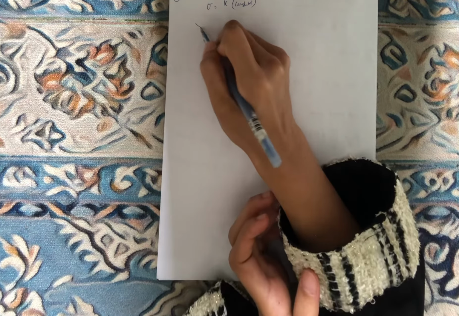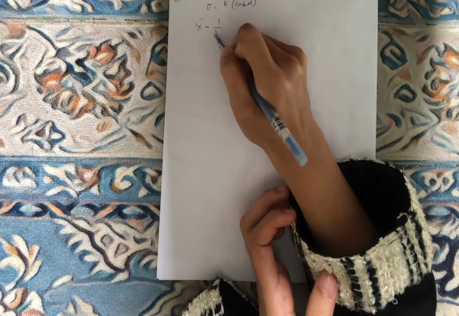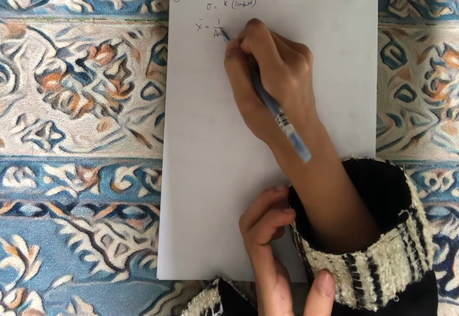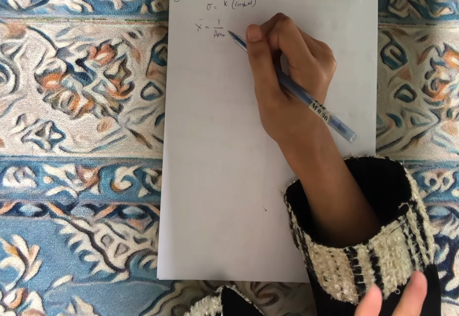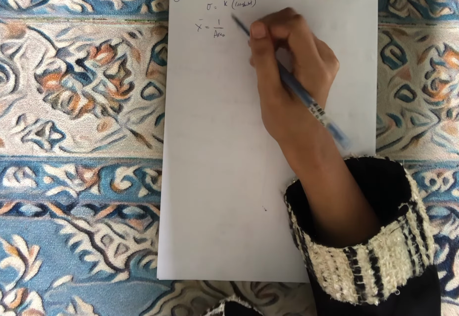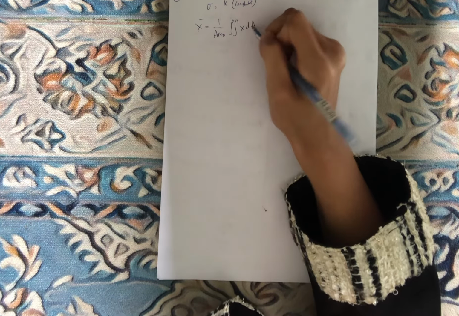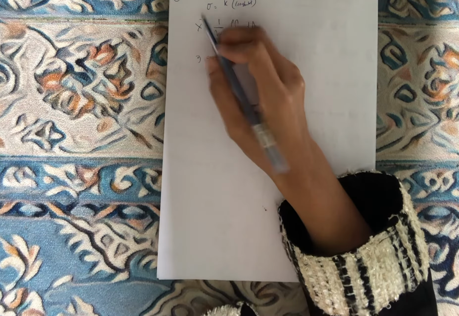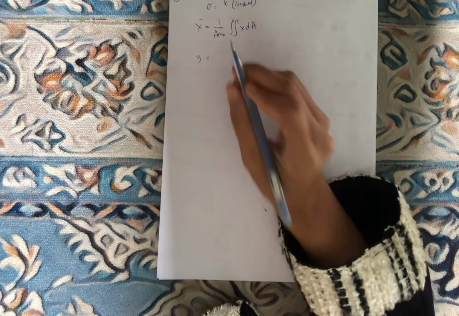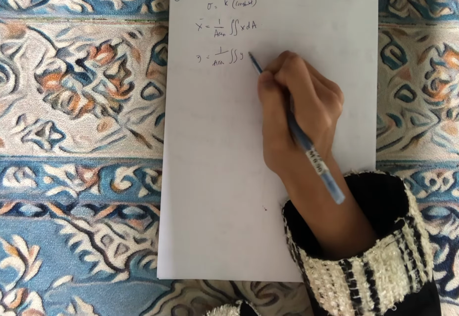So this is the formula to get a centroid: 1 over area. How to get the area? You should know already. For a double integral you just integrate the function 1. Then x bar is 1 over area times the double integral of x dA. And for y bar, because it is still part of the center of mass, it is 1 over area times the double integral of y dA.